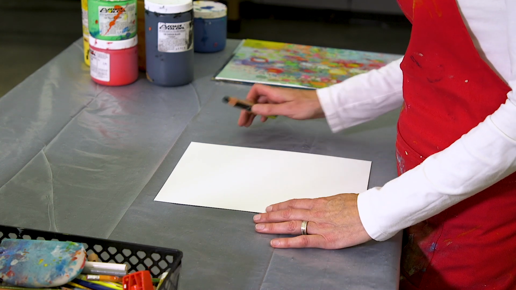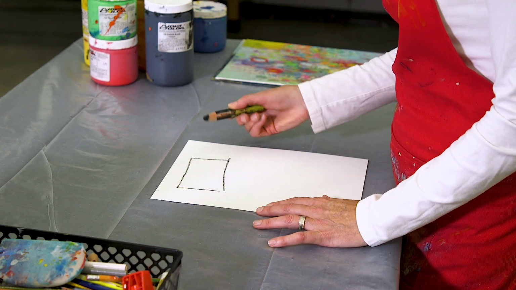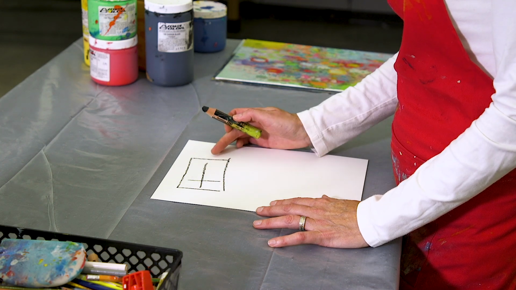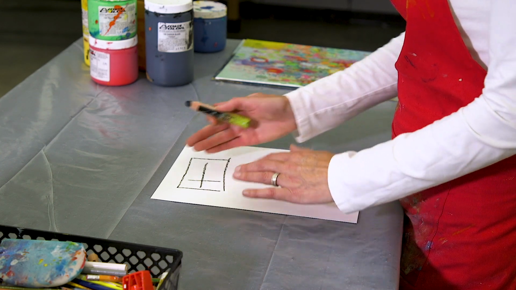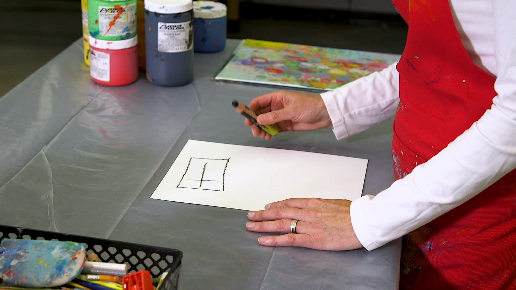So let's talk about the three different ones that I tend to use. I'm going to draw them out here for you. The first one is a cross pattern, and it's just simply a cross somewhere within your artwork. It could be more to the left, more to the right. It could also be more centered.